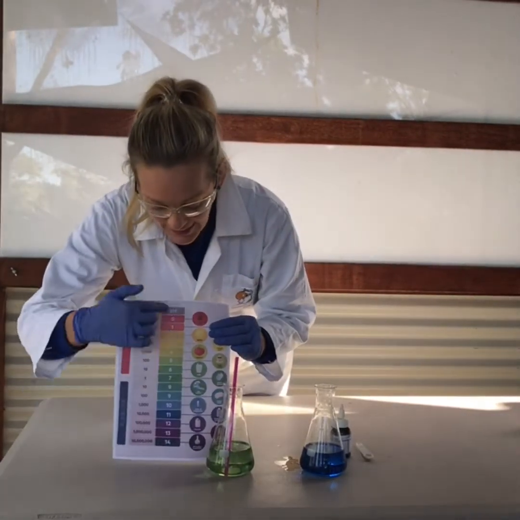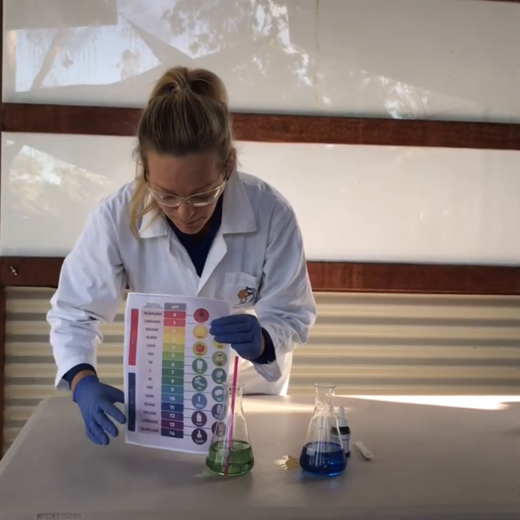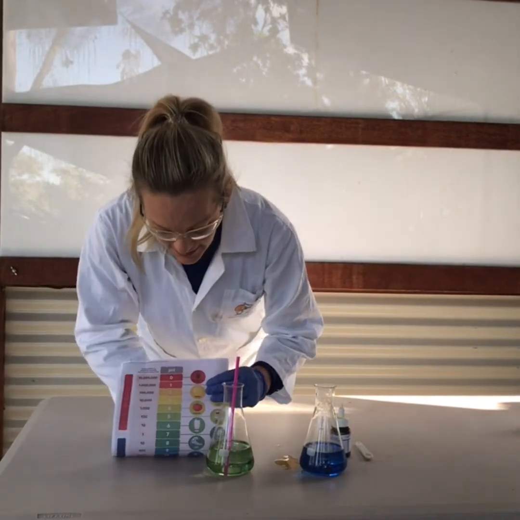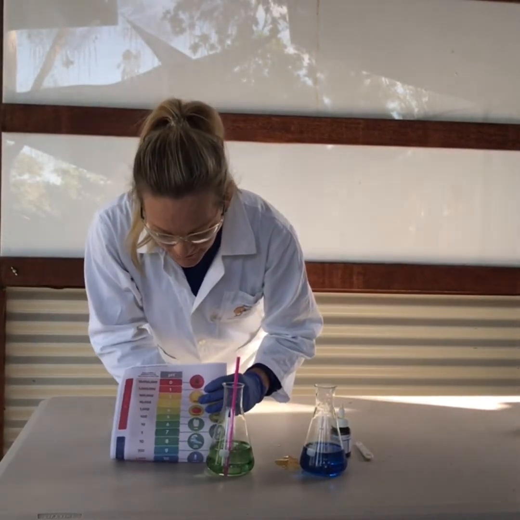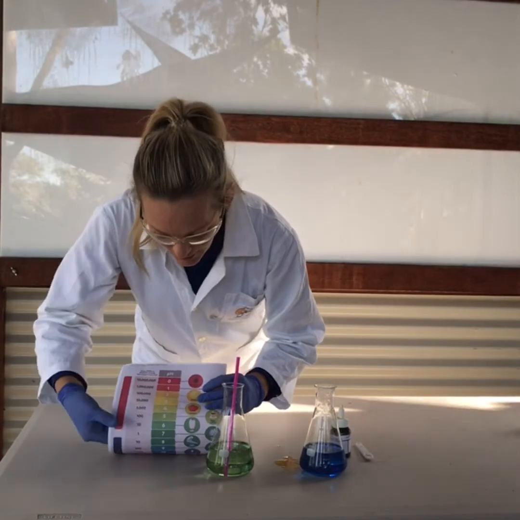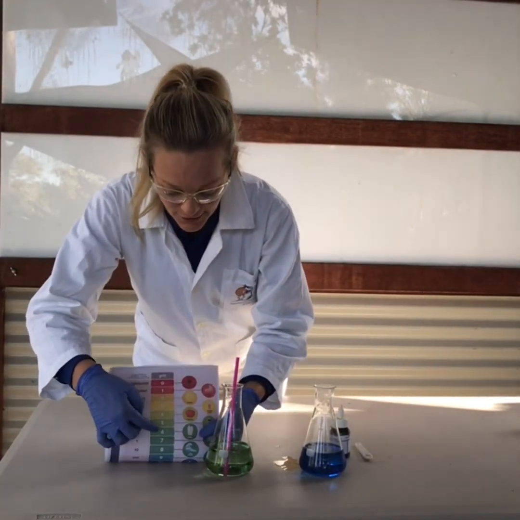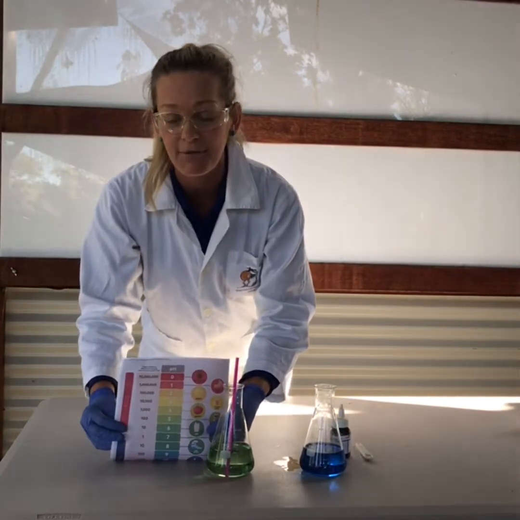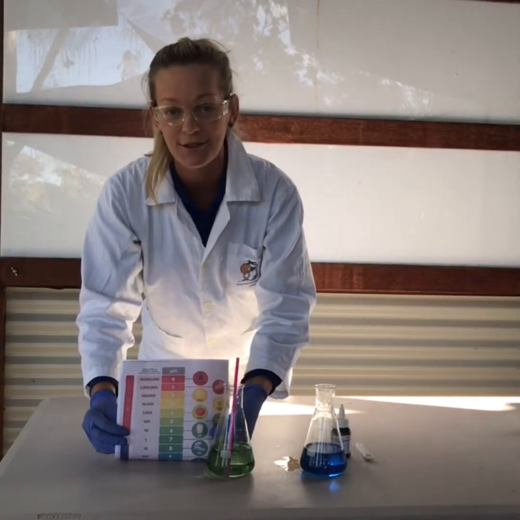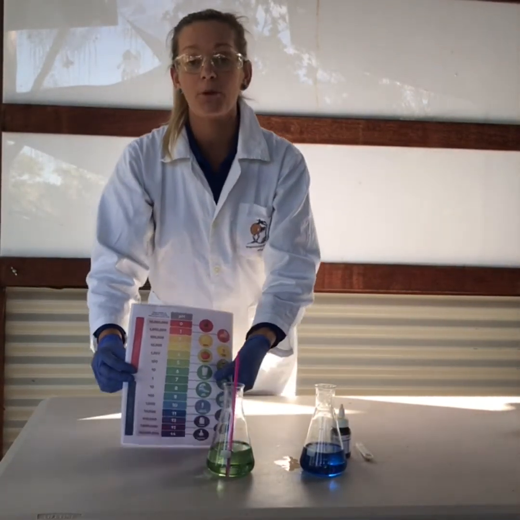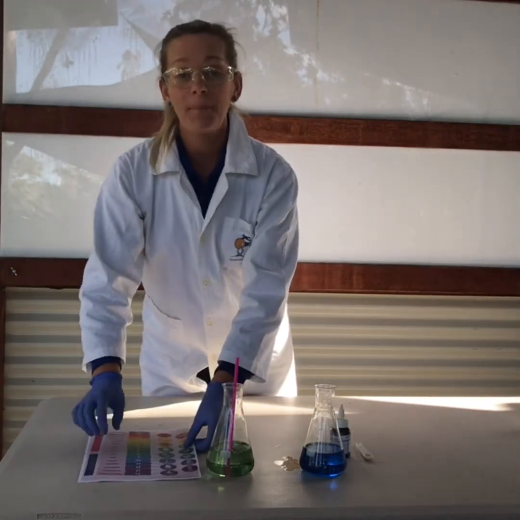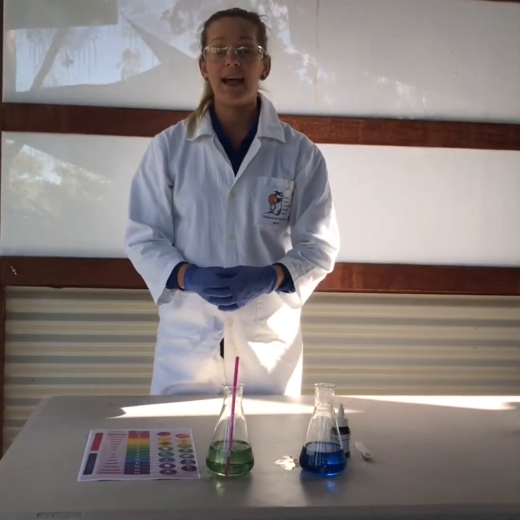So if we're looking at our colours, we're trying to match up which best colour fits our new solution. So we've gone from approximately an 8 and we're heading down the scale to about a 6 or a 7 by matching the colours to our solution. How incredible that CO2 can make such a difference to pH in a solution.